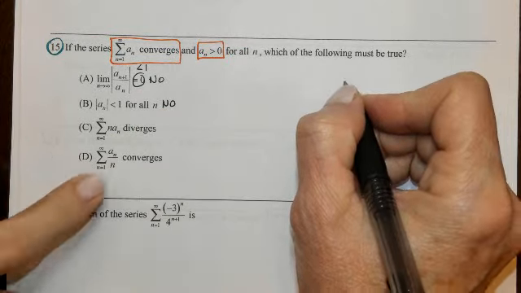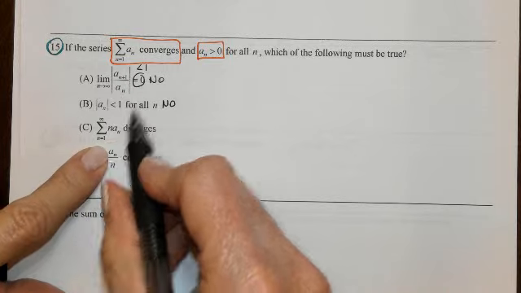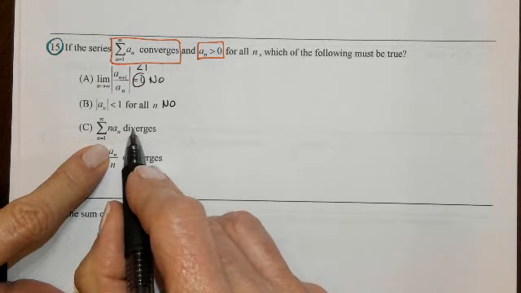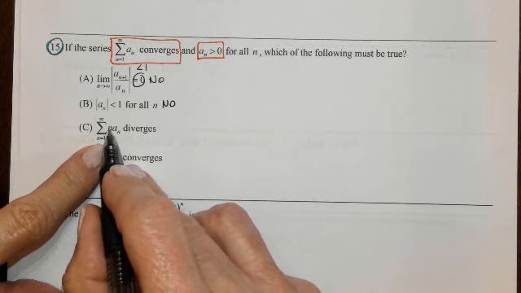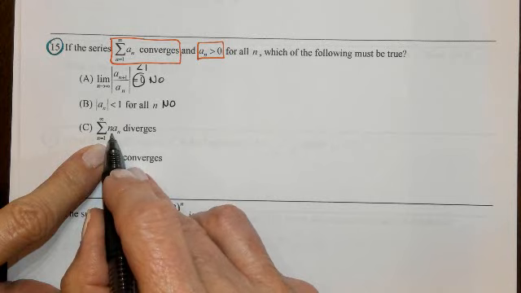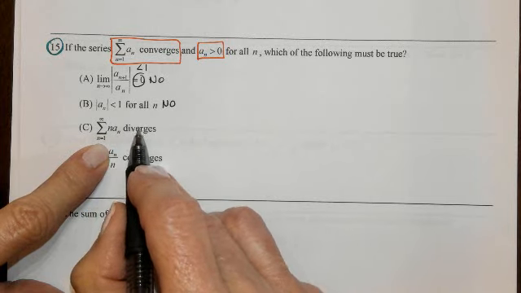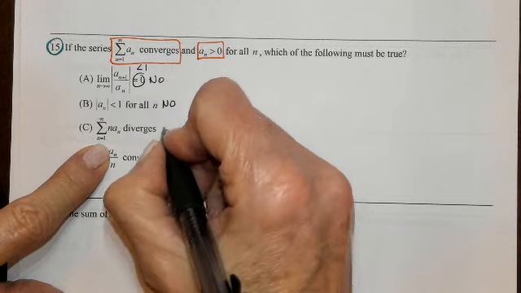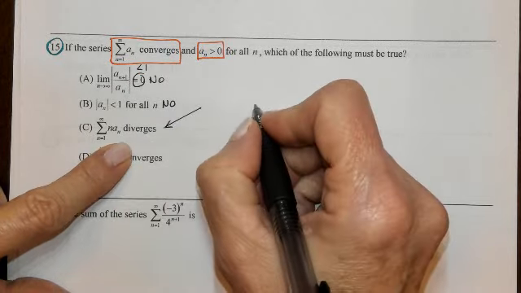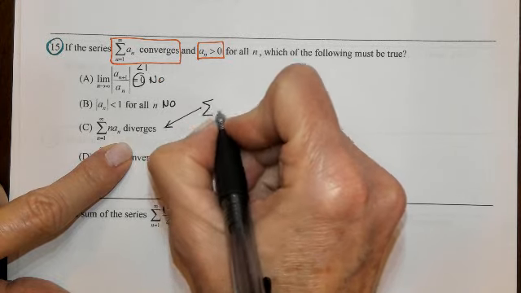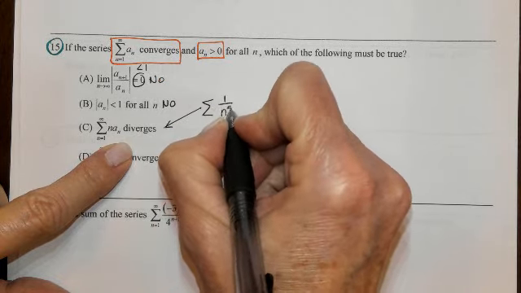Okay? All right. In part C, it says, if this converges, then this n times a sub n must diverge. Well, multiplying by n certainly would make this bigger, right? Would it always make it big enough so that that would diverge if that converged? So on this one, I'm kind of thinking, you know what? Let me try to think of one where it's not true. So I'm thinking of this sum, 1 over n to the 5th.